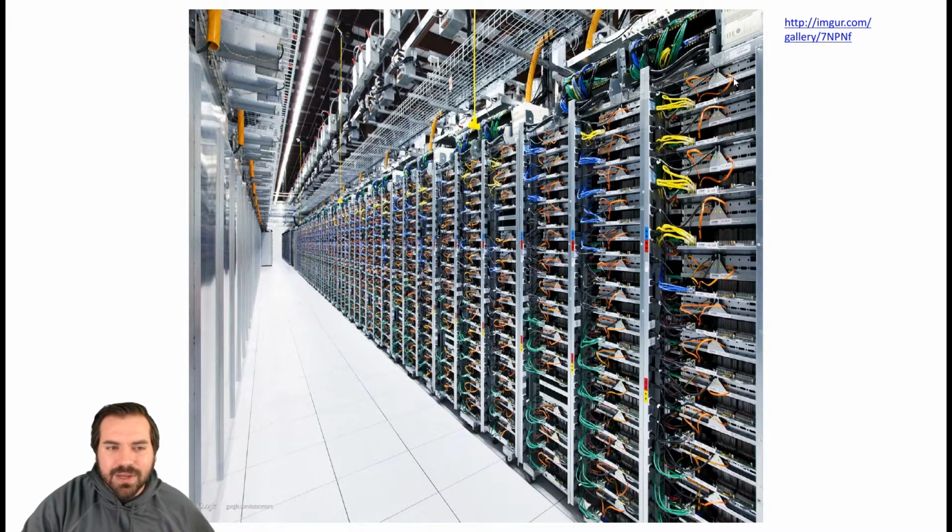Think of how many videos are uploaded to YouTube. That's a lot of data storage, so they just have a ton of hard drives in these giant buildings that can process all that data.